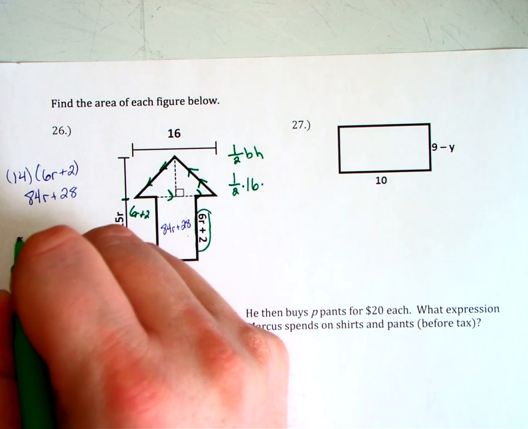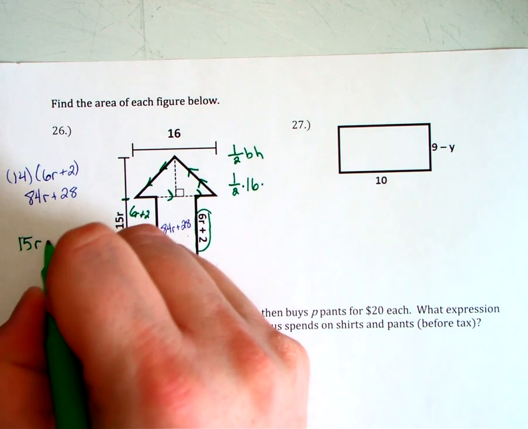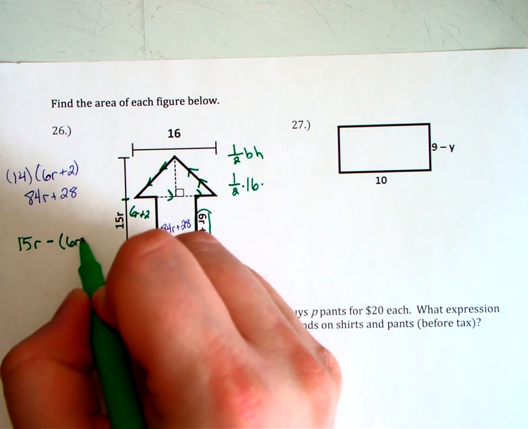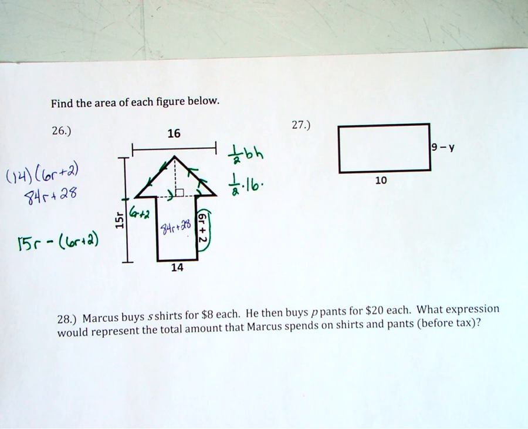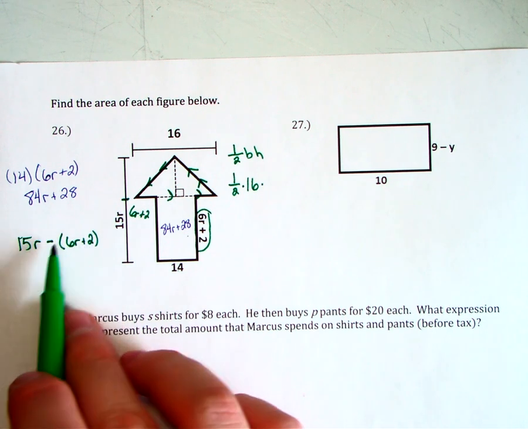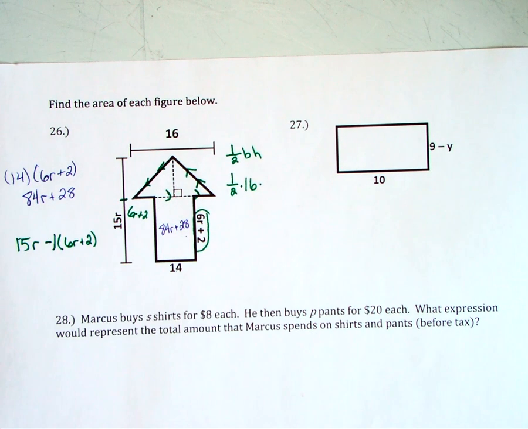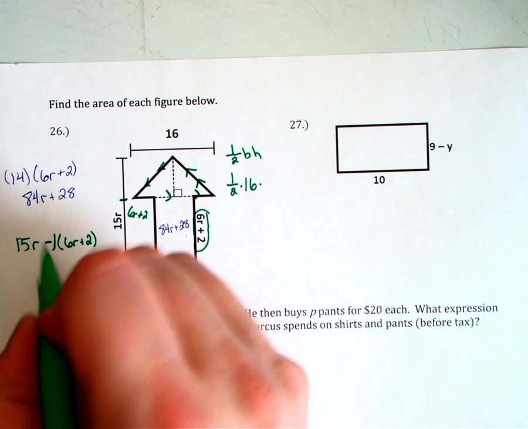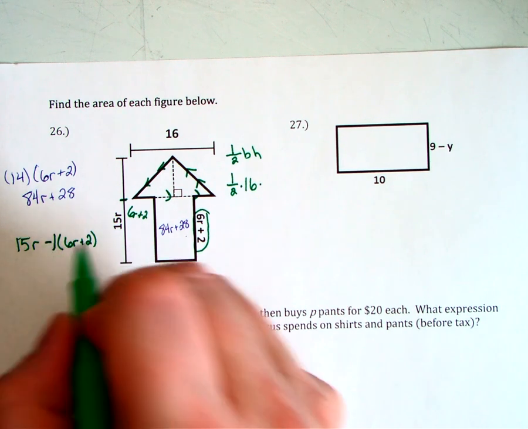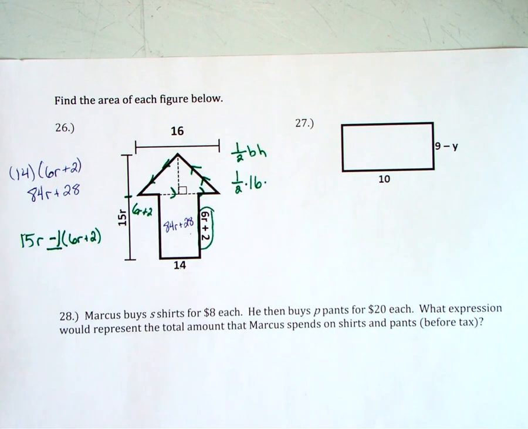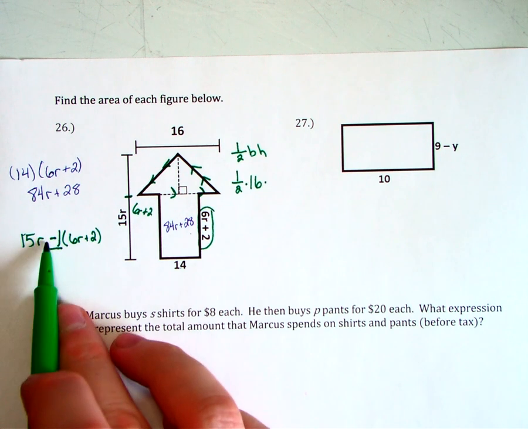We're starting with our 15r and we're subtracting from the 15r 6r plus 2. Now we have a parentheses that has a subtraction sign in front of it. And so remember earlier where I told you there was an invisible 1 in front of things, and that anytime we had a variable we wanted to look at the number and the sign in front of it? Well, that's what we're going to distribute, is the number with the sign in front of it.